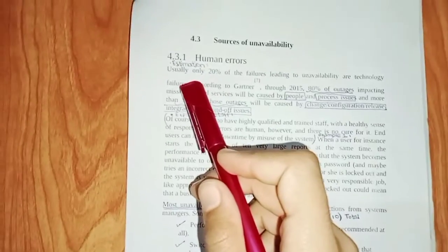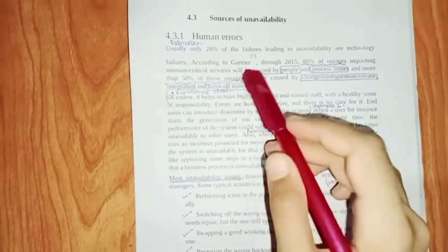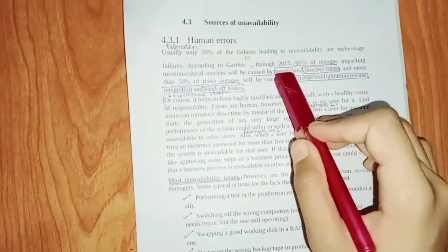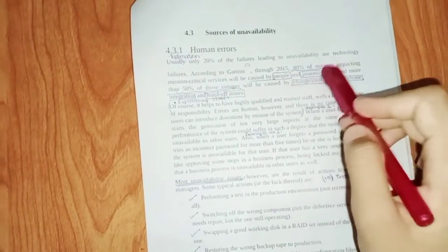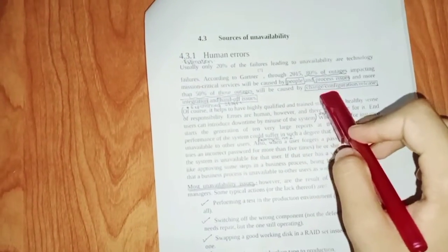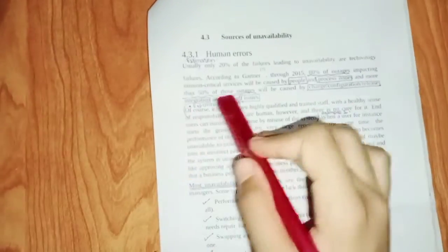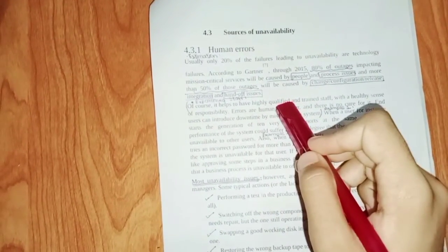Usually only 20% of the failures leading to unavailability are technical failures. According to Gartner, through 2015, 80% of outages impacting mission-critical services will be caused by people and process issues, and more than 50% of those outages will be caused by change, configuration, release, integration, and handoff issues.